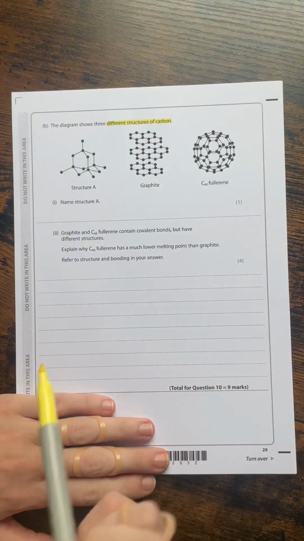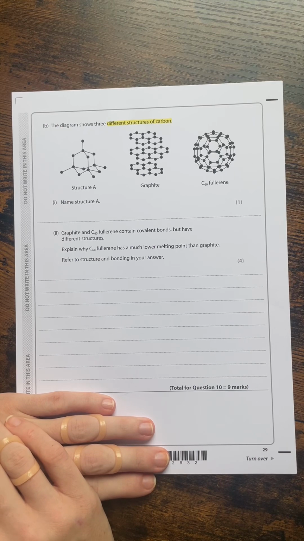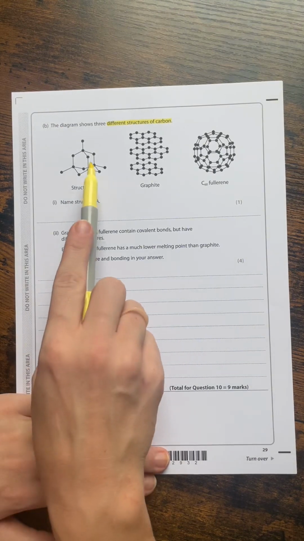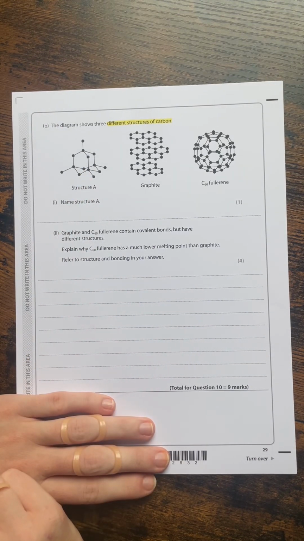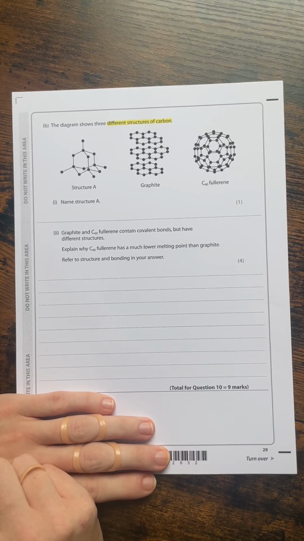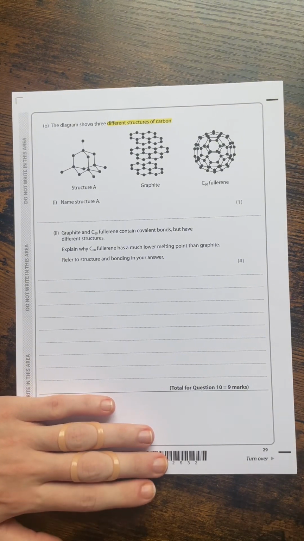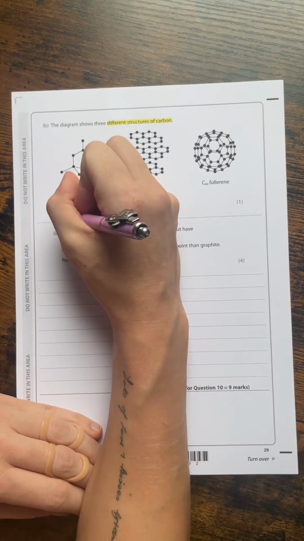So the first thing we need to be able to recognise is what structure A is. That's hopefully a diagram that you're a little bit familiar with. That represents the structure of diamond. So that is the answer for the first part of our question.